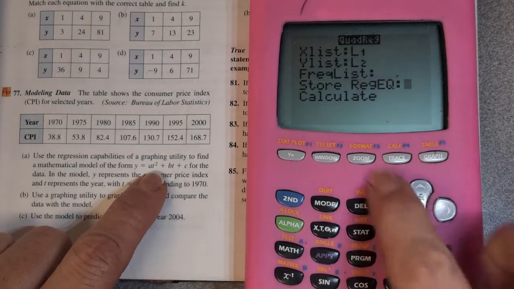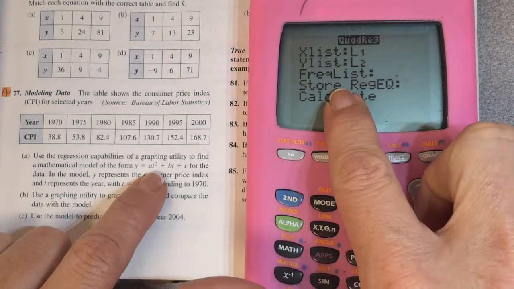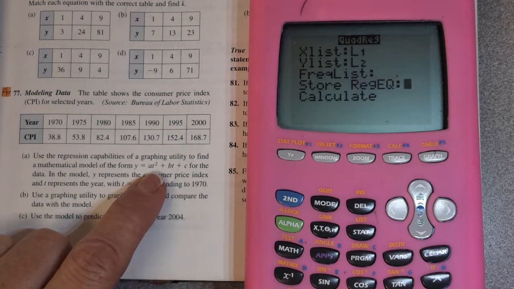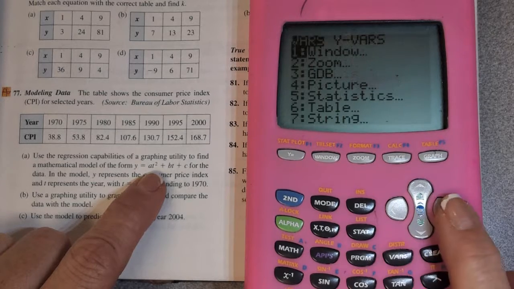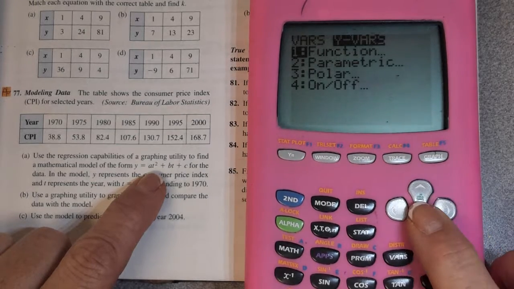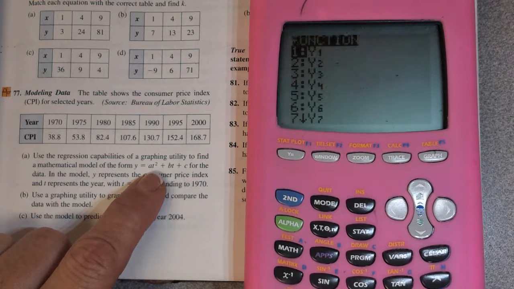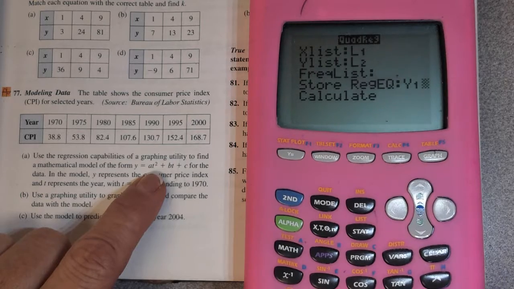But now I'm going to tell it to store it. Where do I want to store it? Where do I want it to go into? Y1. So I go to vars for variables. I go over to y variables, because that's where y1 is going to be, and it's a function. So I just push enter, and I want it to go into y1.